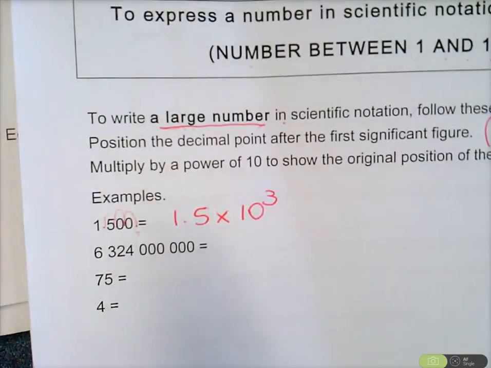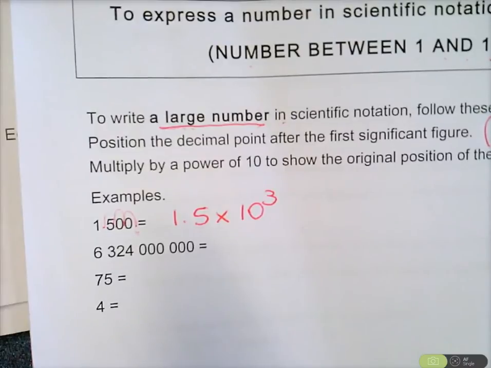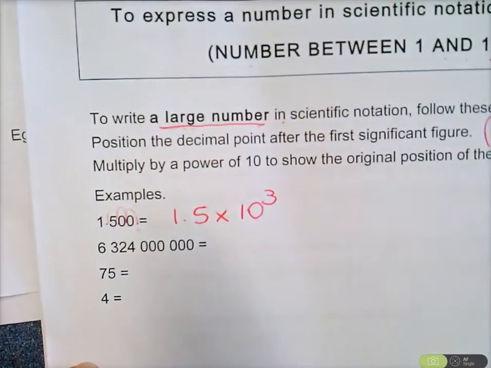Do not learn if I go to the left it's a positive power. You'll get confused. You'll get to the exam and think, is it when I go to the left or when I go to the right? Don't learn that. It's a big number. Bigger than 1, it's got a positive power. You just have to know how many places you jumped.